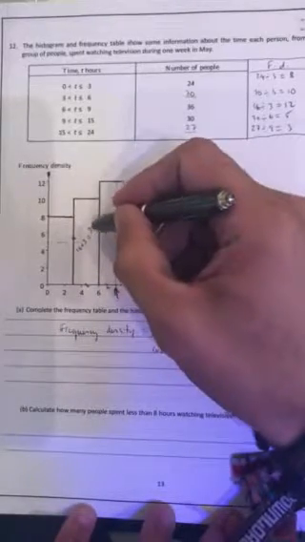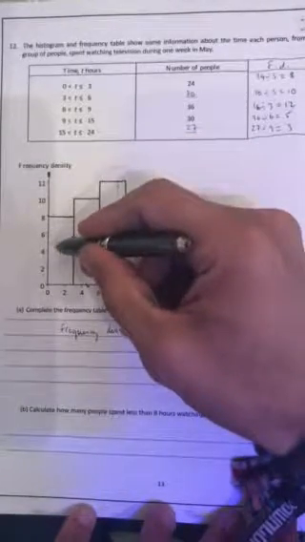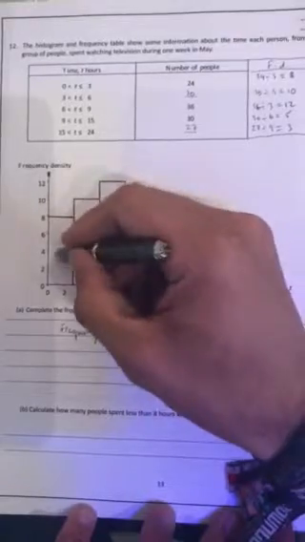The area of this bar we've already worked out to be 30, and the area of this bar is 3 times 8, which is 24. So if we add those three together, 24 plus 30 plus 24, that gives me an answer of 78. So 78 people spent less than 8 hours watching television according to that histogram.